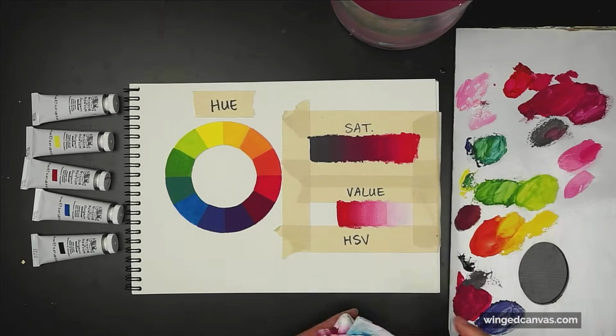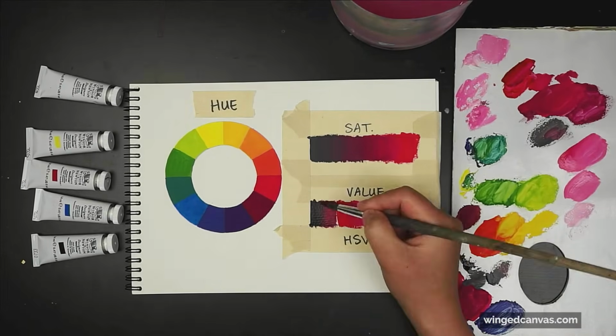So in this tutorial, we're going to learn how to tint and shade a color using white and black to make a full value range. This is a really great exercise if you want to get very good at mixing color.